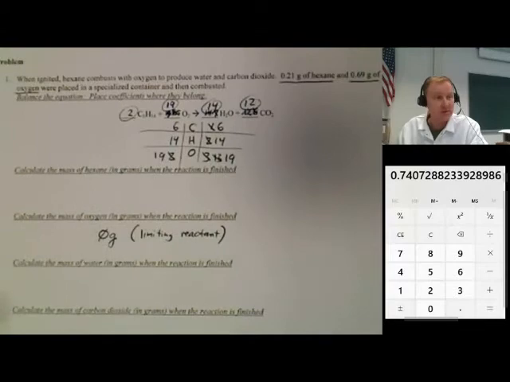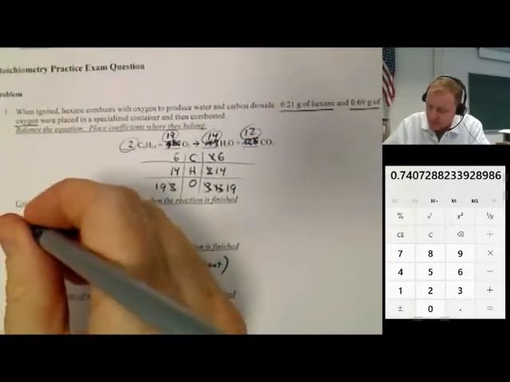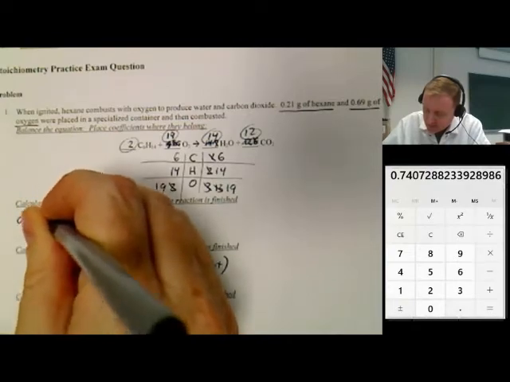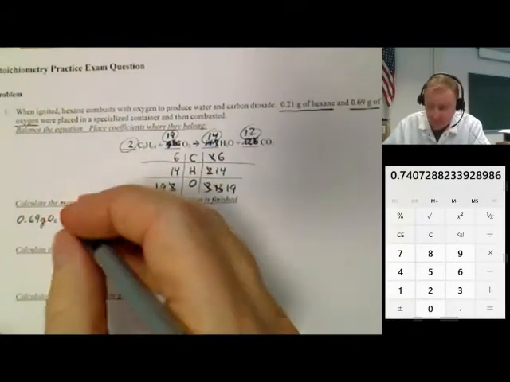So let's figure that out. We're going to convert our oxygen into grams of hexane. Basically what we just did, kind of in reverse. So 0.69 grams of O2 times, we just determined that the molar mass of oxygen was this right here, 31.998.